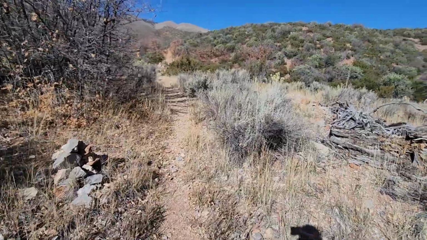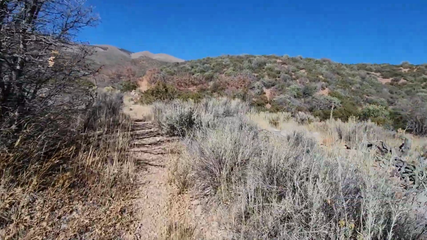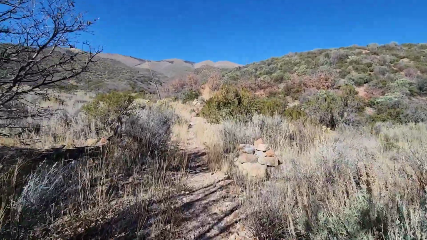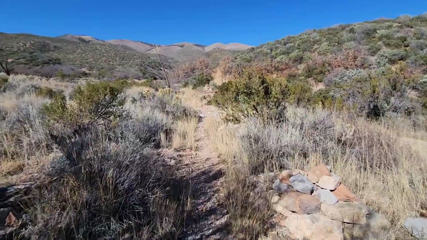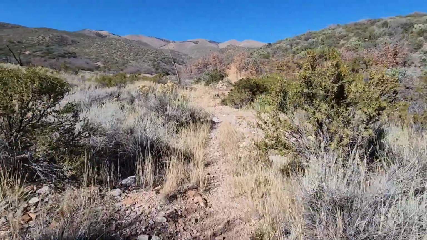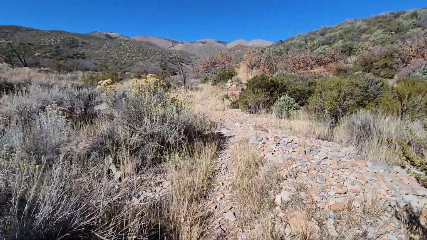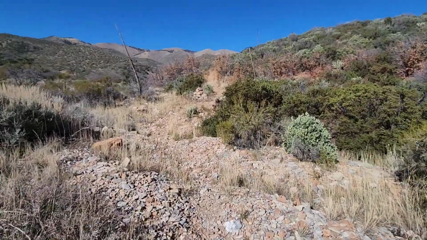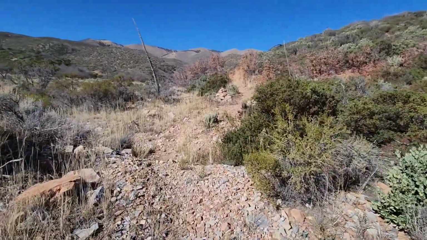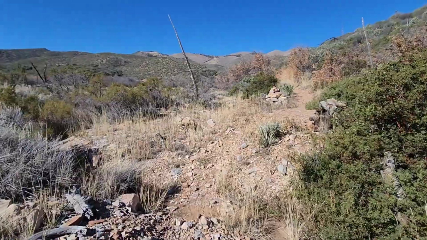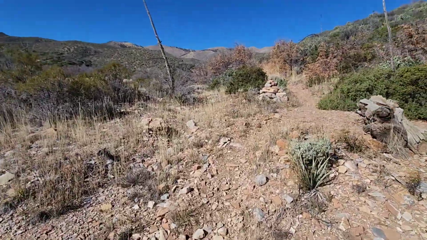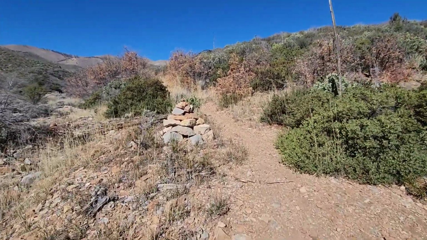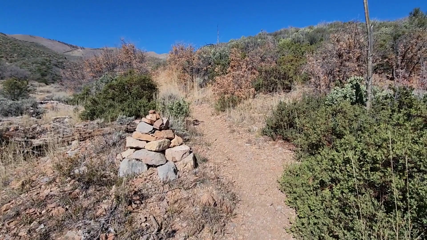More cairns on this Schaefer Springs Loop to get you across this wash, and I imagine that during wetter times the grasses and other brush grow to an extent that they may totally clog out this trail and make it invisible. So yeah, in the case that happens, just head for the cairn on the other side of the wash.